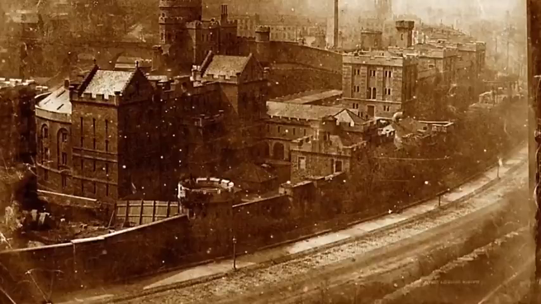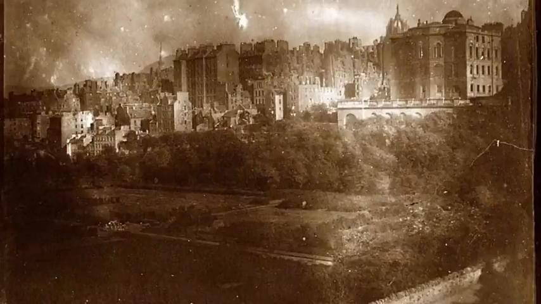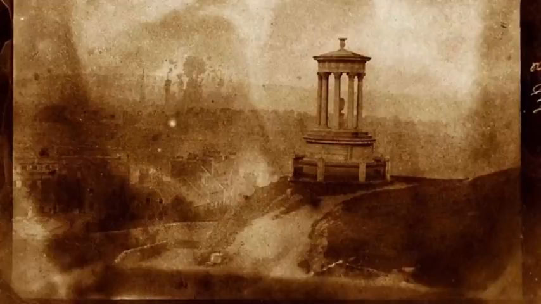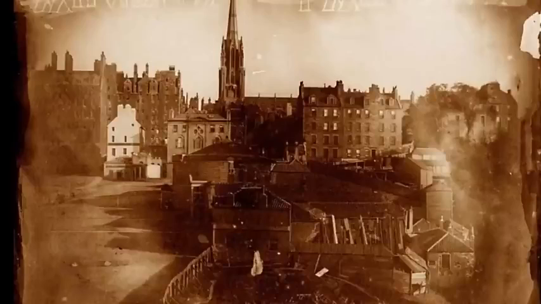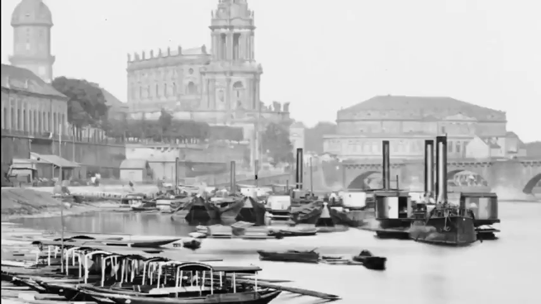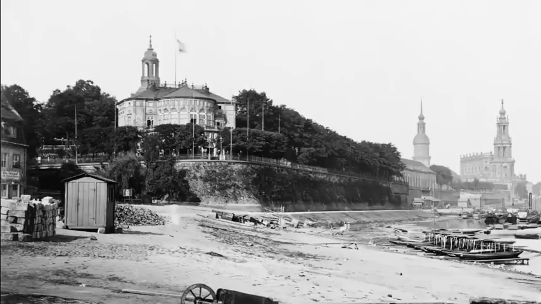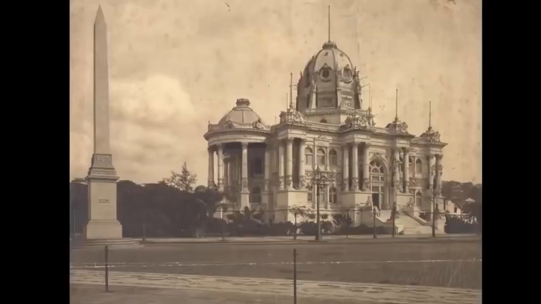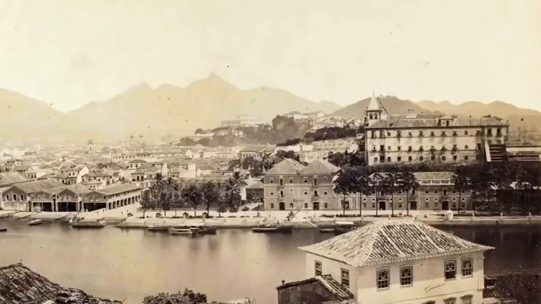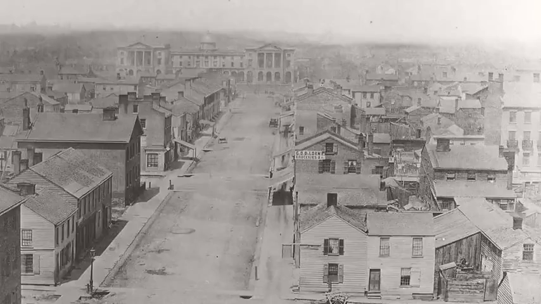Edinburgh, Scotland, 1840s. Copenhagen, Denmark, 1840s. Dresden, Germany, 1860s. Rio in Brazil, 1860s. Toronto, Canada, 1860s.